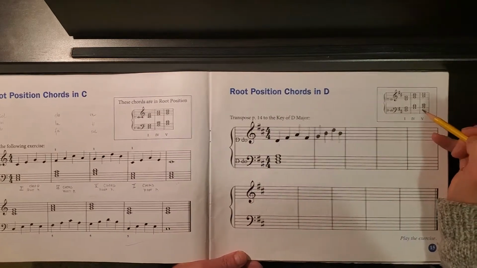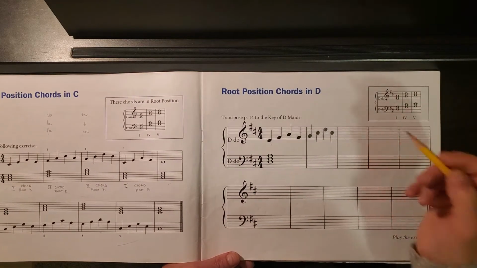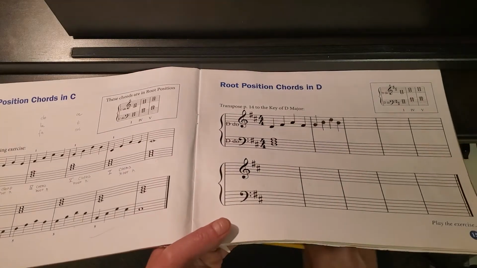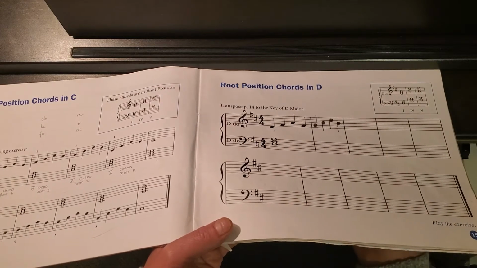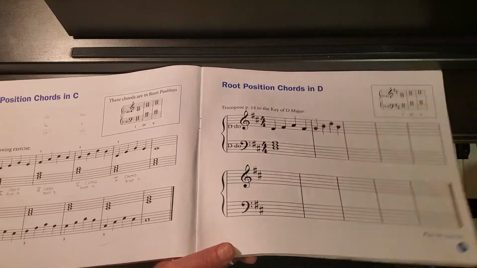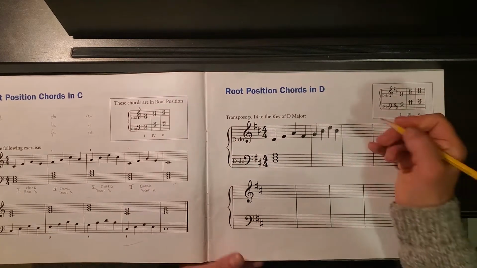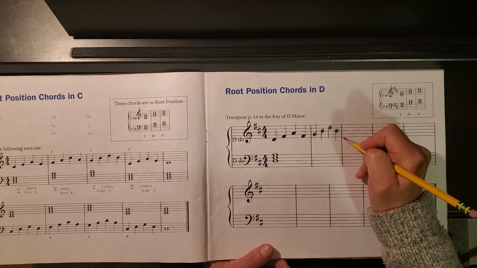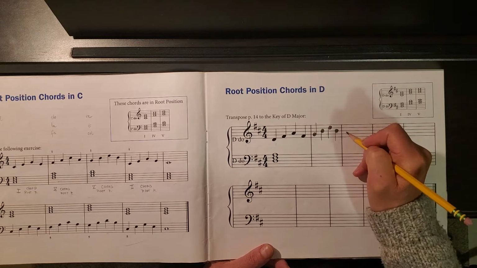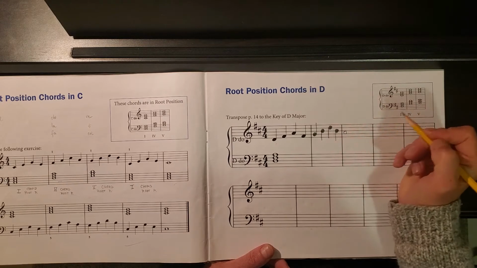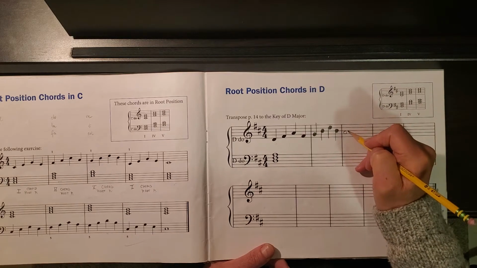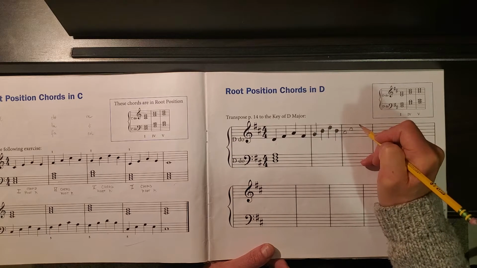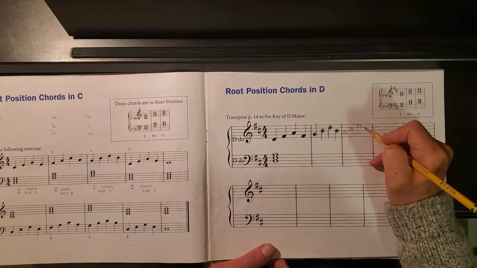And then now we're going to go to the 5 chord position. Here we go, and that would be So, Ti, Re. I can't sing this high today. So, Ti, Re, Ti. Okay, so is Do, Re, Mi, Fa, So is on the second space. So, La, Ti, Do, Re, Ti.